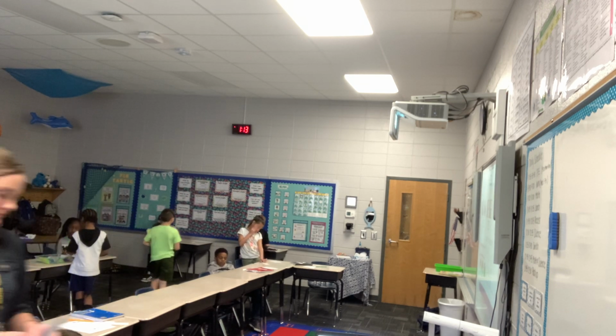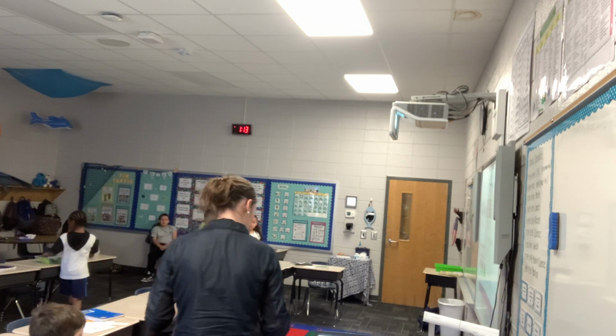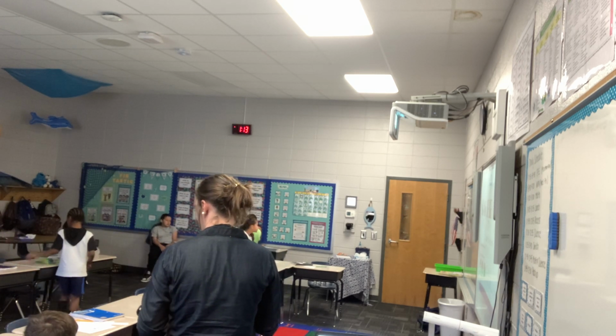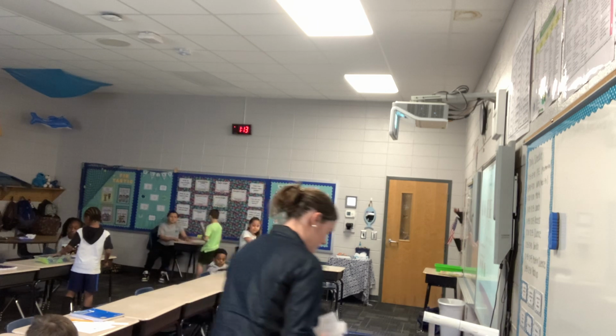Okay, did everybody get these pages to cut? You just cut them out. Do not glue them down.